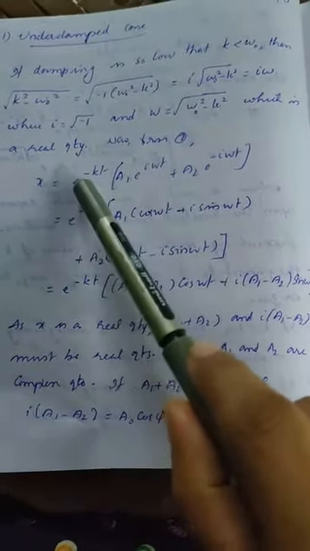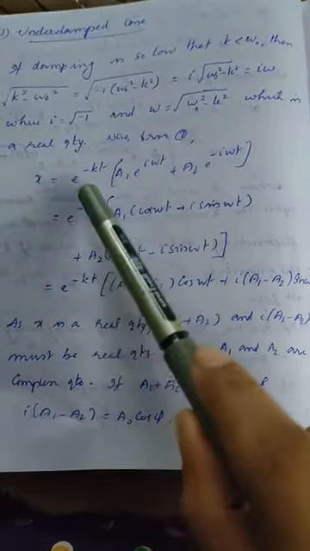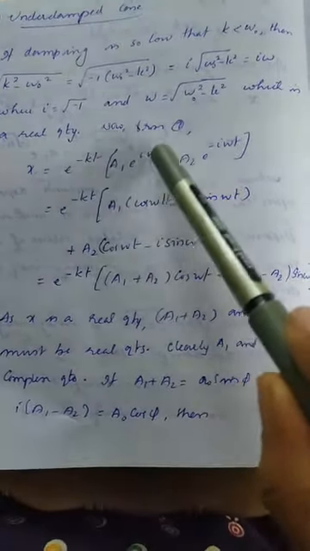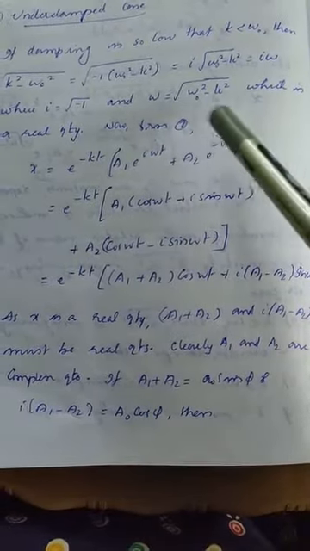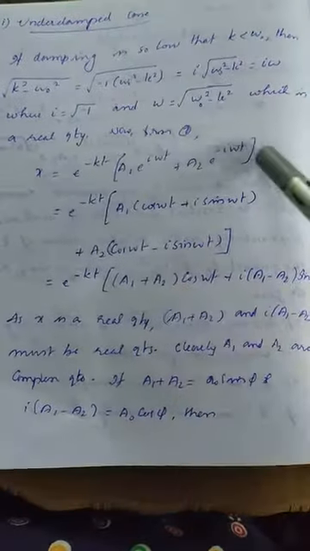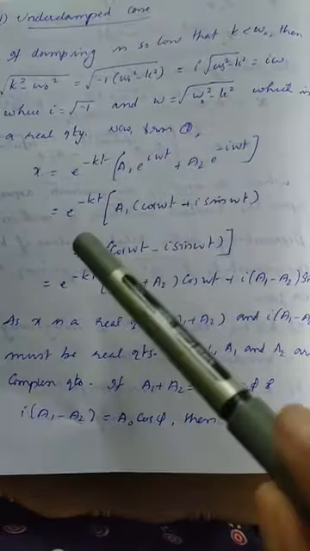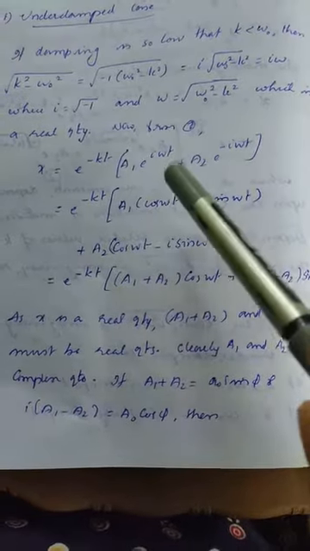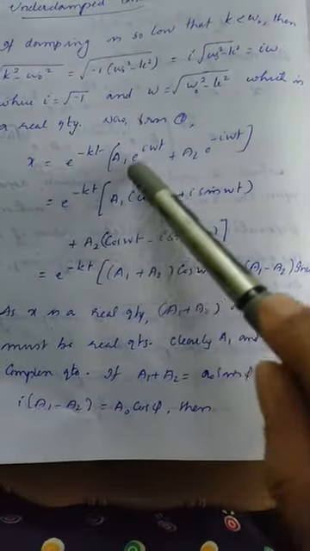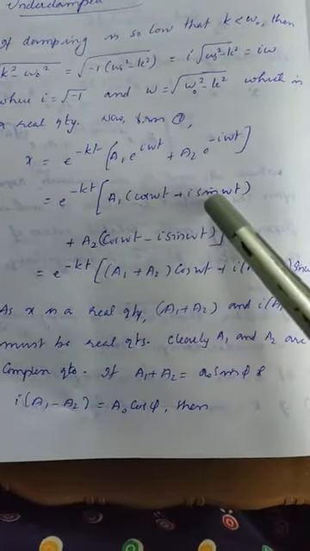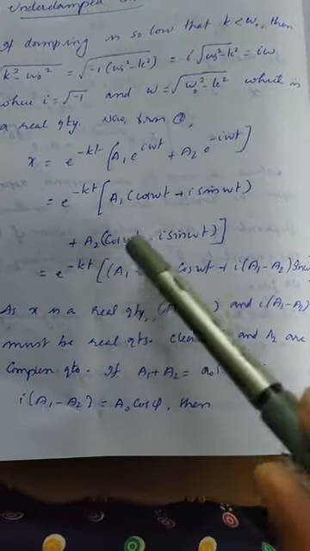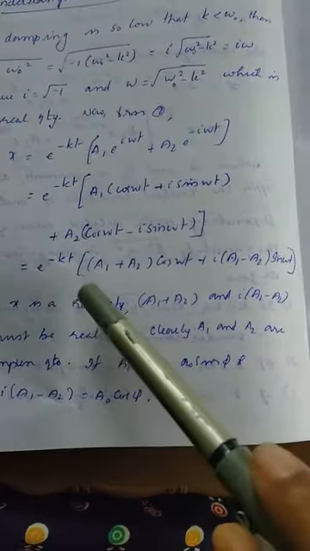Now x is equal to e to the power minus kt times a1 e raised to i omega t plus a2 e raised to minus i omega t, because we have substituted this term as i omega, so that our equation becomes like this. Now we are expanding e raised to i omega t and e raised to minus i omega t. e raised to i omega t is cos omega t plus i sin omega t, and e raised to minus i omega t is cos omega t minus i sin omega t.